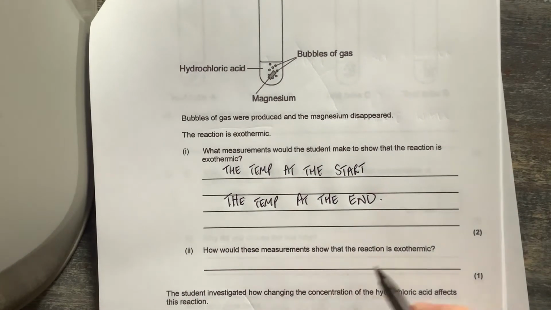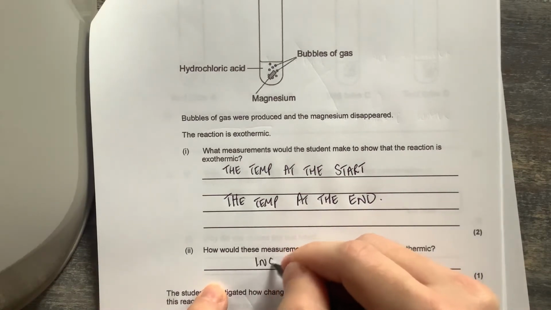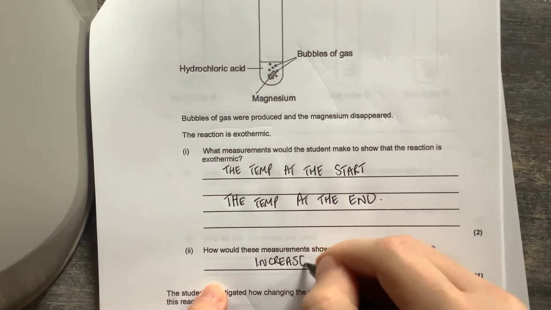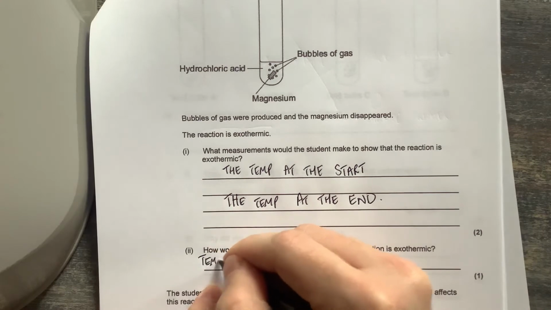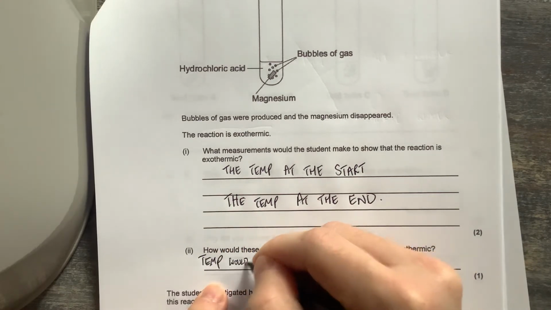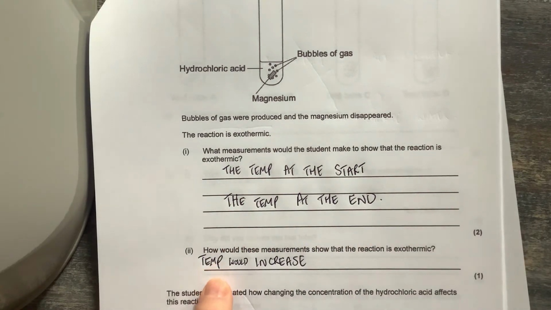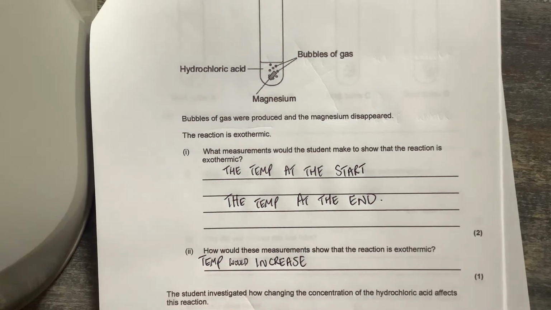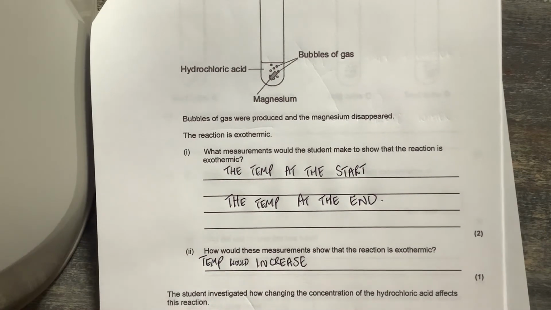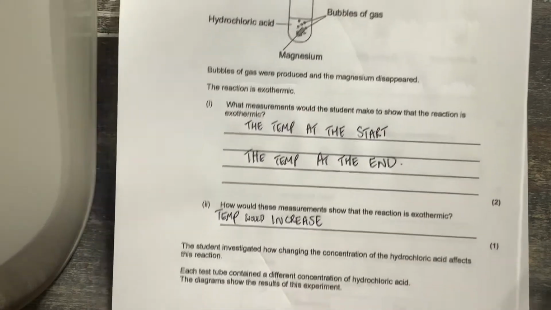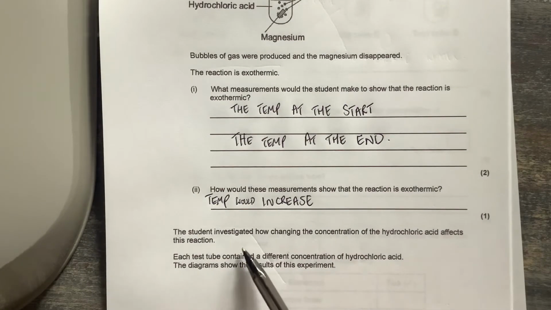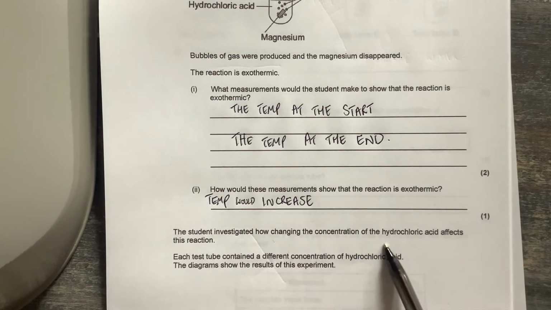And how would these measurements show? Well, it would increase. I'm going to put temp would increase actually, just to show you only get 1 chance in that exam. And also the examiner needs to know for definite that you understand what you're talking about, so temp would increase, not just increase. The student investigated how changing the concentration of the hydrochloric acid affects this reaction.